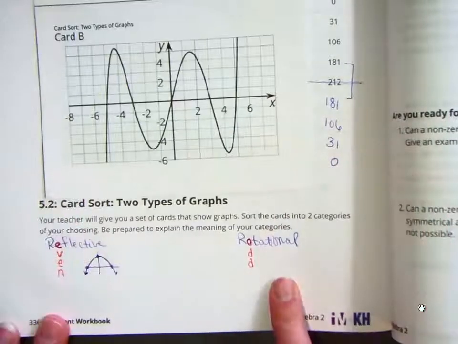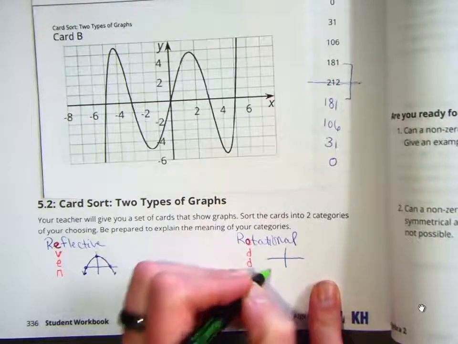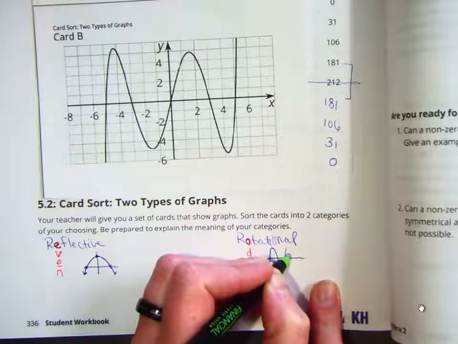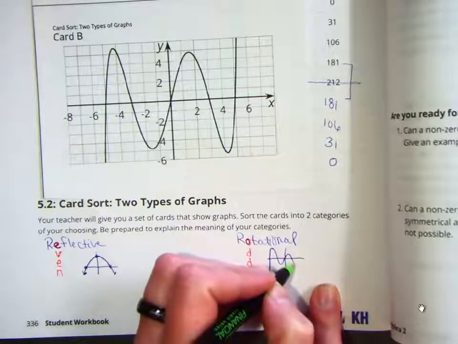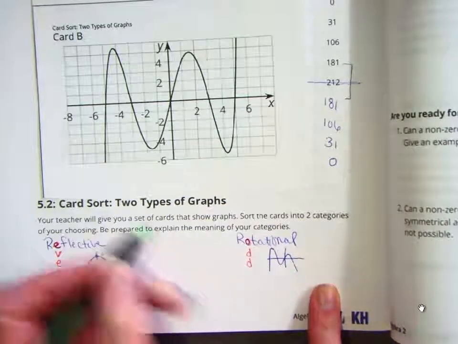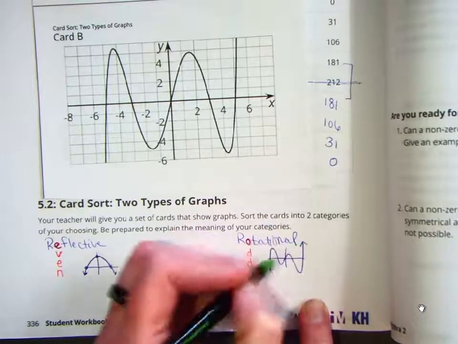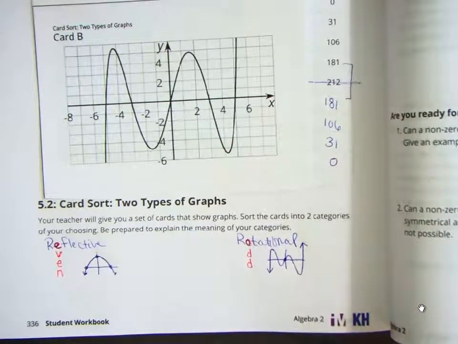Let's sketch this here with our rotational. It's an odd graph that we have. And I want to make it really clear that these little bumps in the middle are larger than the outside bumps like this. So it starts going down, ends going up. I need a big bump that's going to end up going up like that. So this is rotational symmetry. We would call that an odd function.